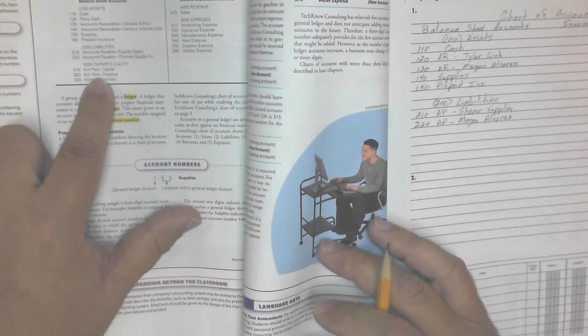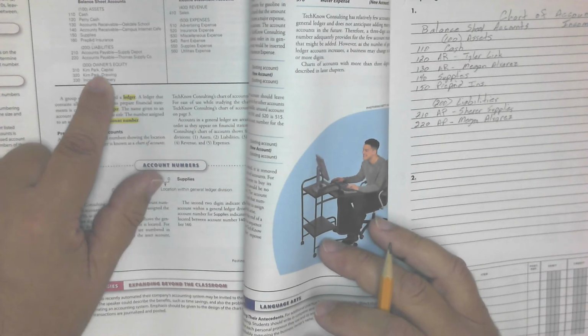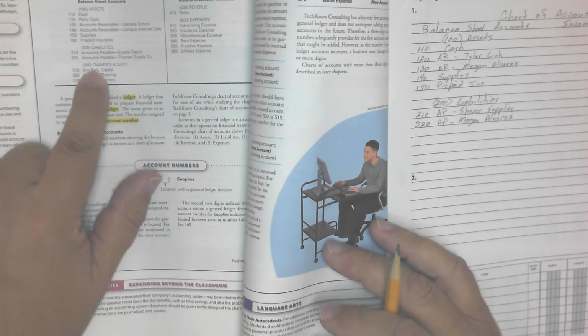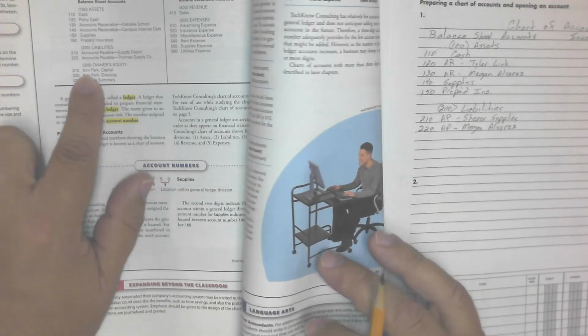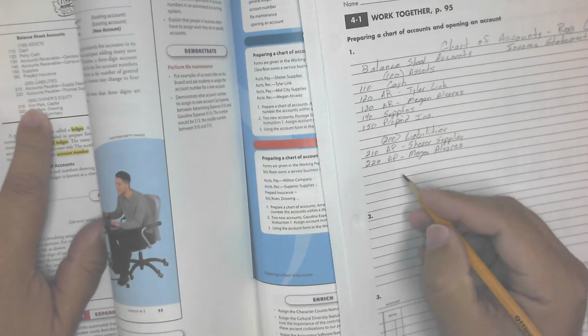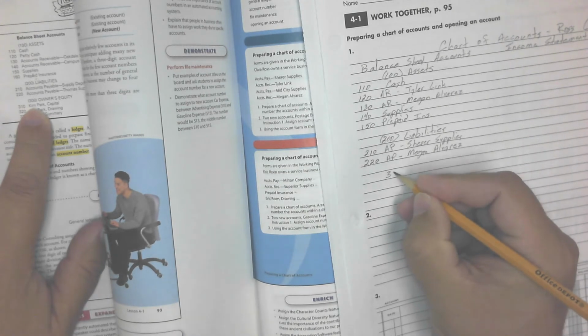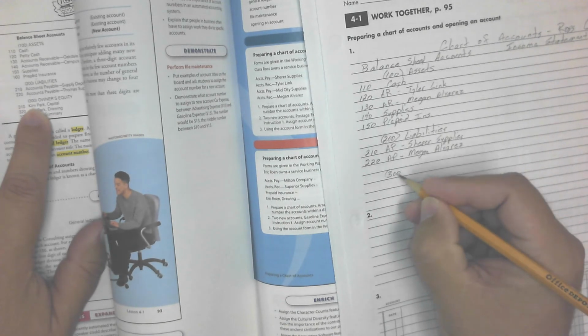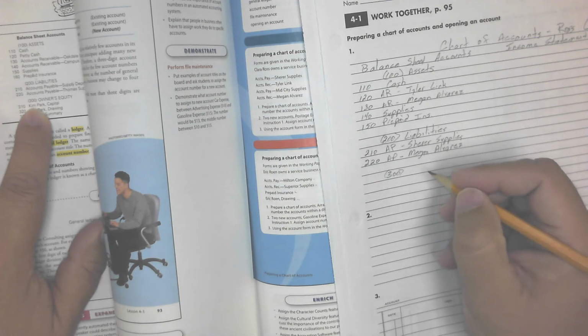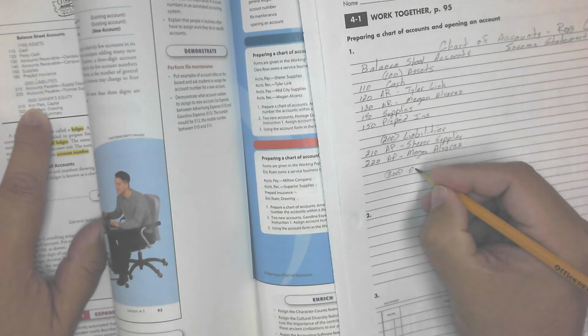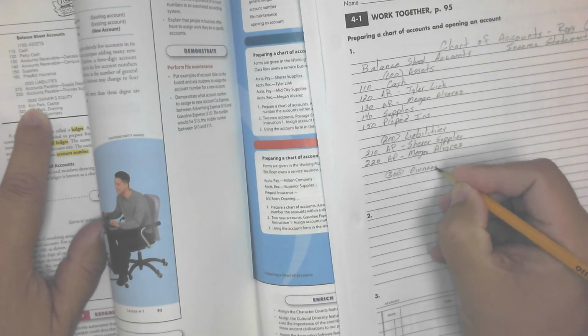Then below that, we're going to start a new section for owner's equity. Those are going to be in the 300s. So we'll skip a line. 300, owner's equity.